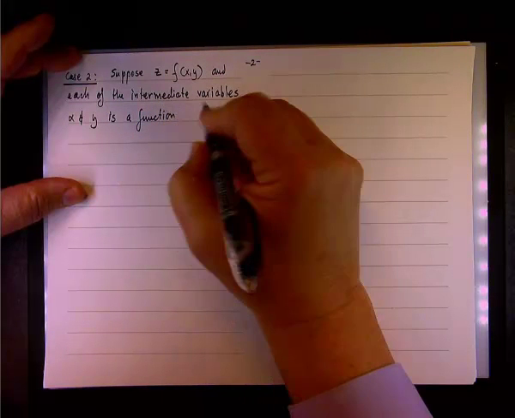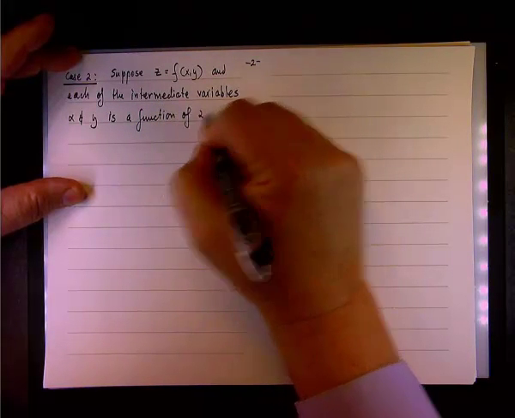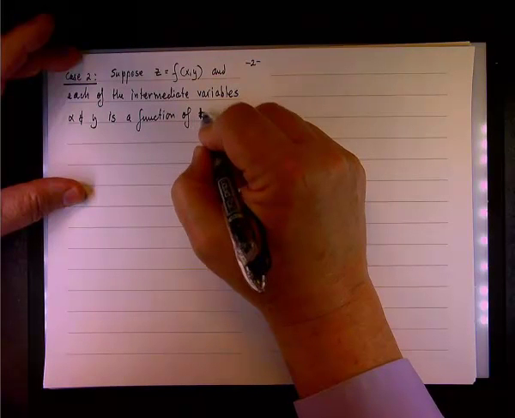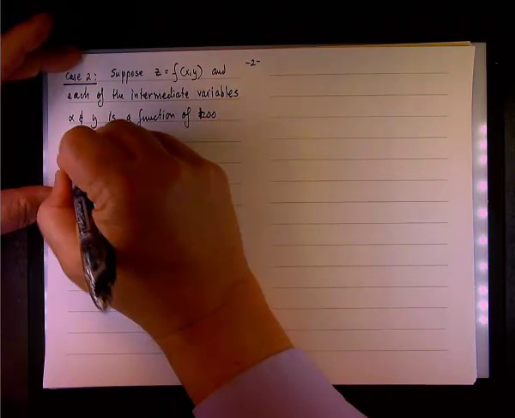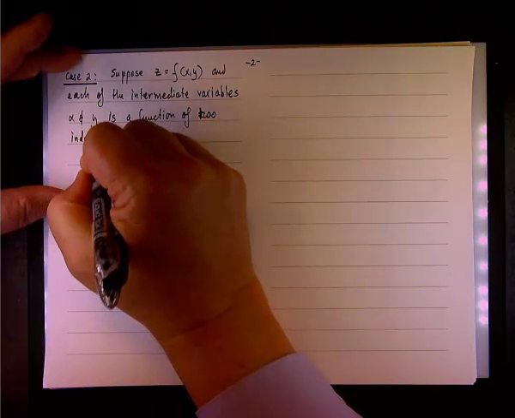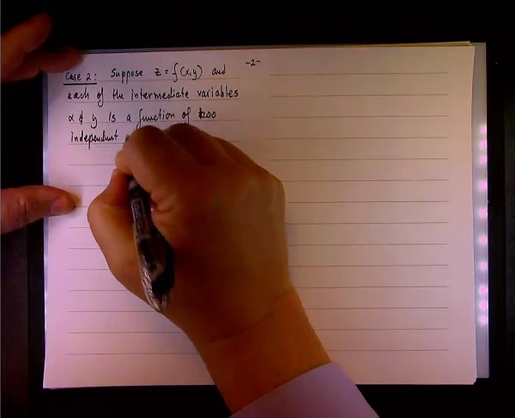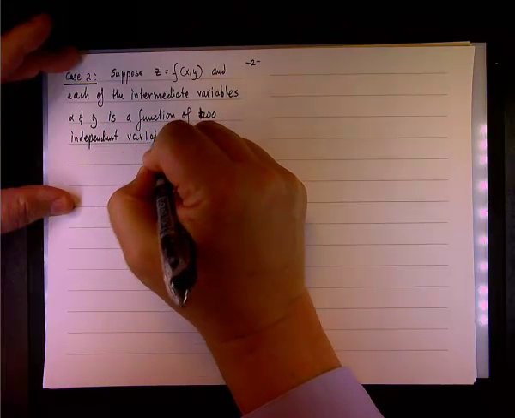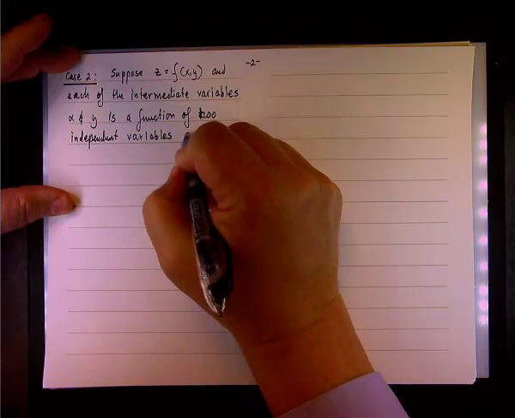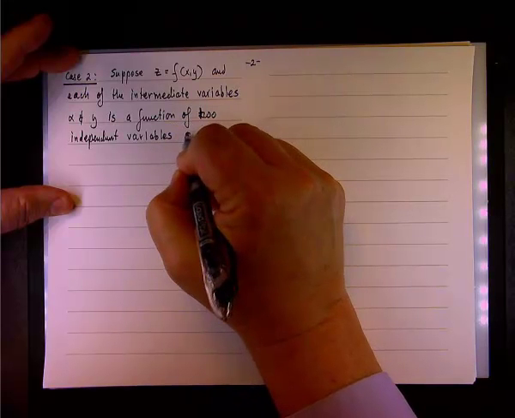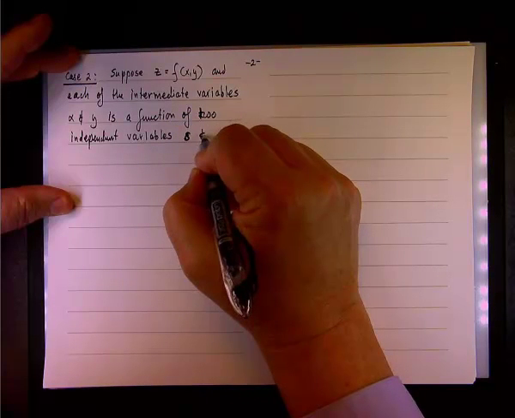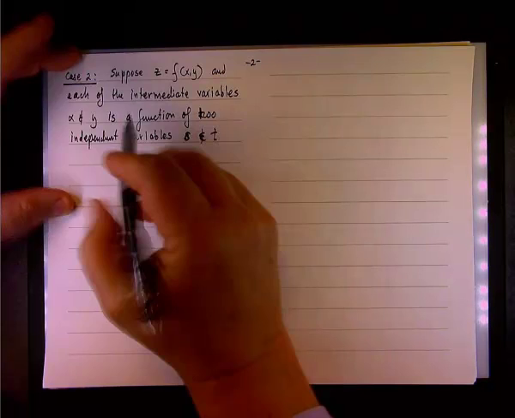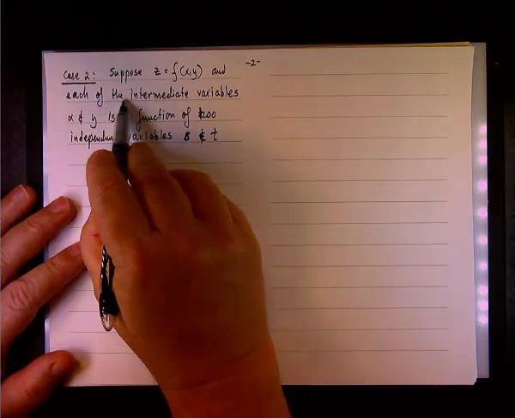is a function of two independent variables, s and t.